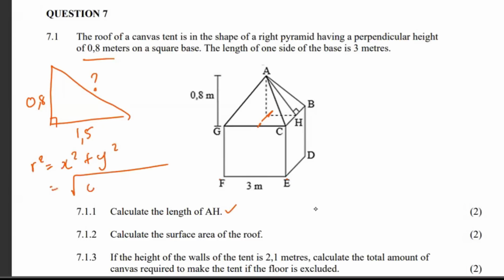That's going to be the square root of 0.8 squared plus 1.5 squared. Okay, so I'm getting 1.7. So that's 1.7 meters. That is 7.11.